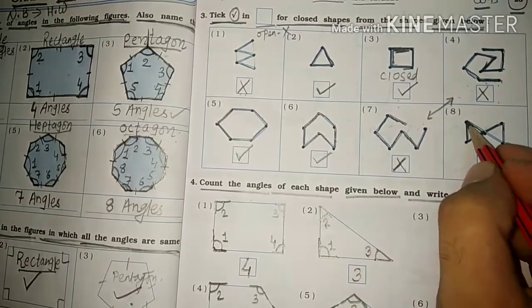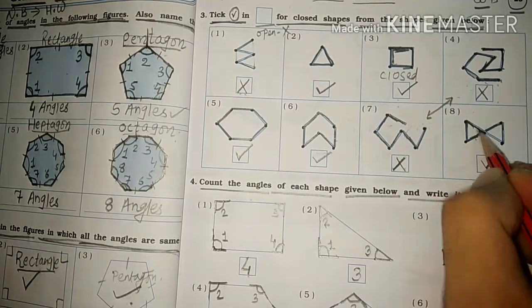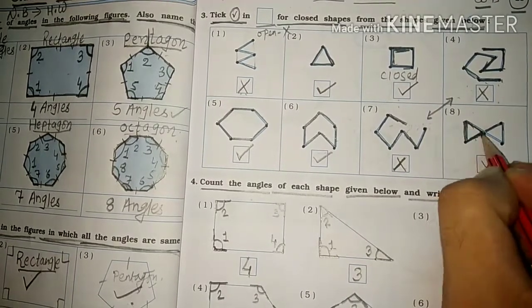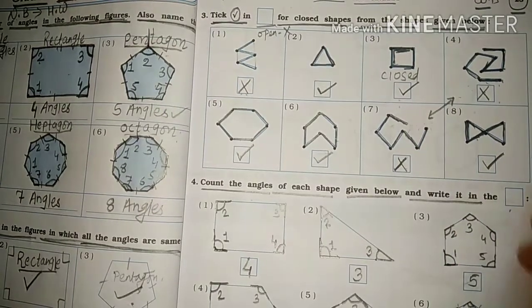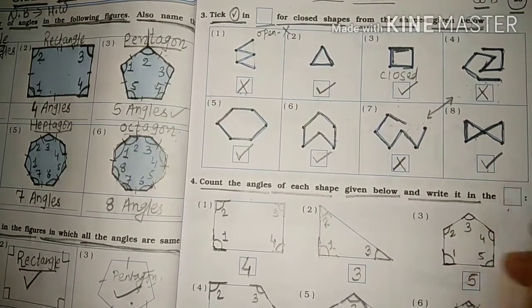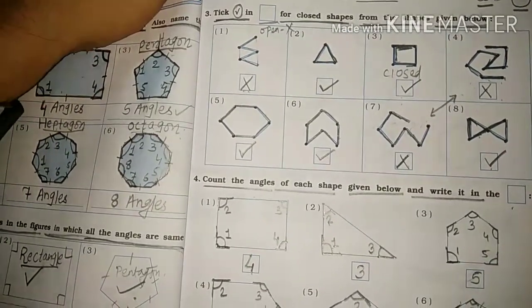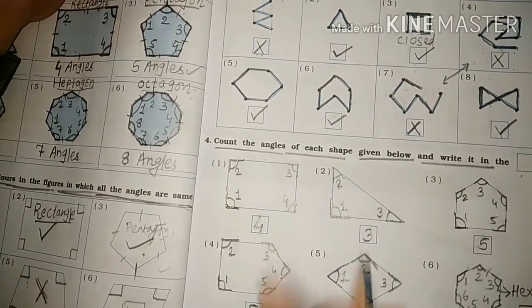Okay, students. In the next one, question number 8, what is given here? All the sides are closed with each other. So this figure can be termed as the closed figure. I will do a tick mark here. Okay, students. Now let us do the next question.